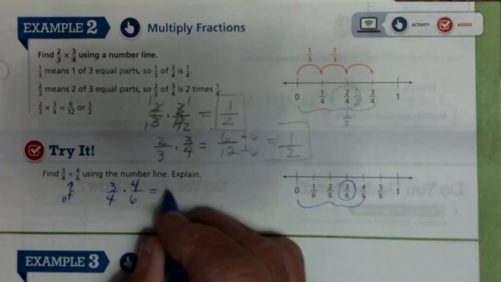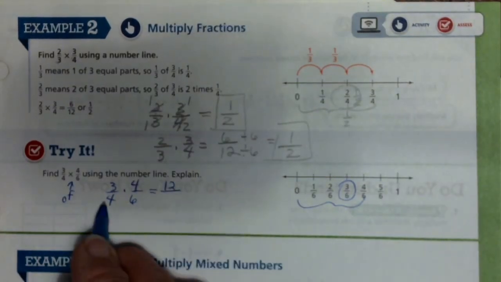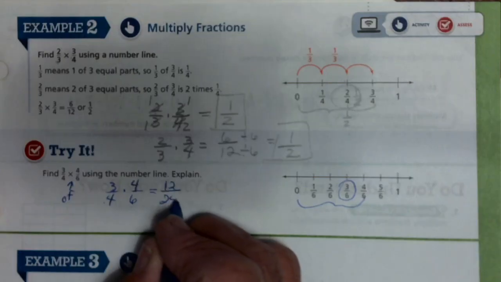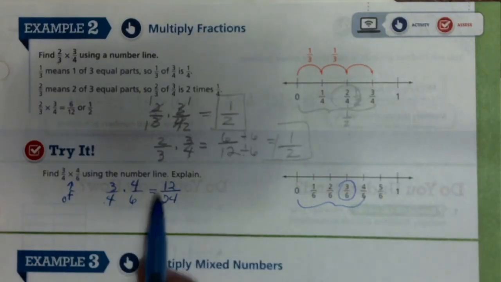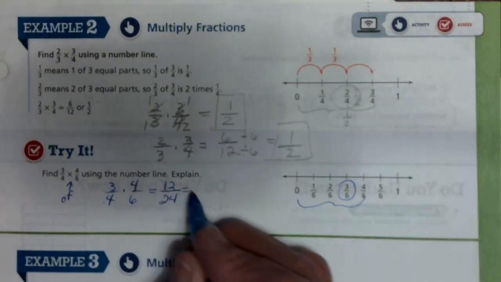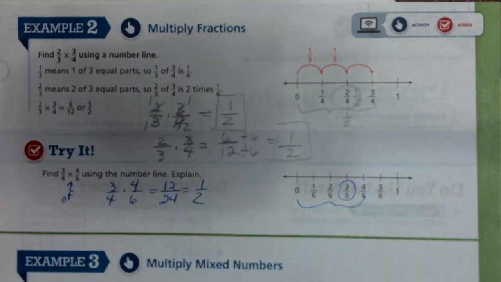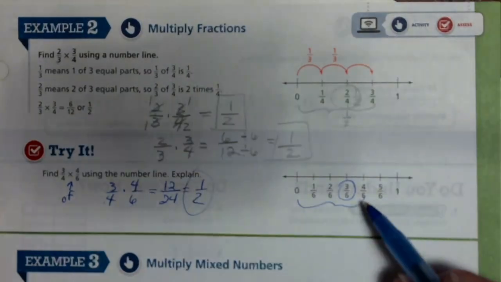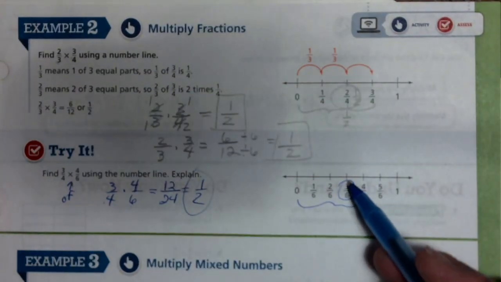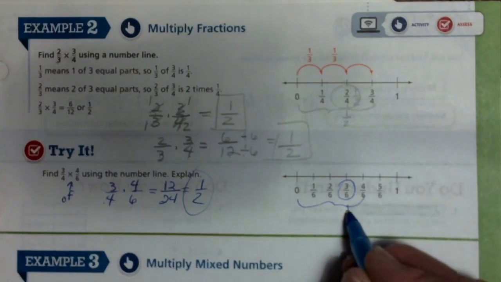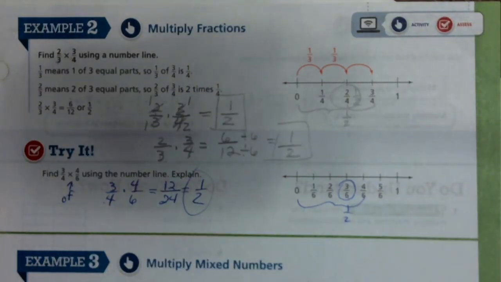3 times 4 is 12. 4 times 6 is 24. Once again, the top number is half the size of the bottom, so that's going to reduce to a half. And 3 is half the size of 6, so that reduces to a half. And there's our answer.